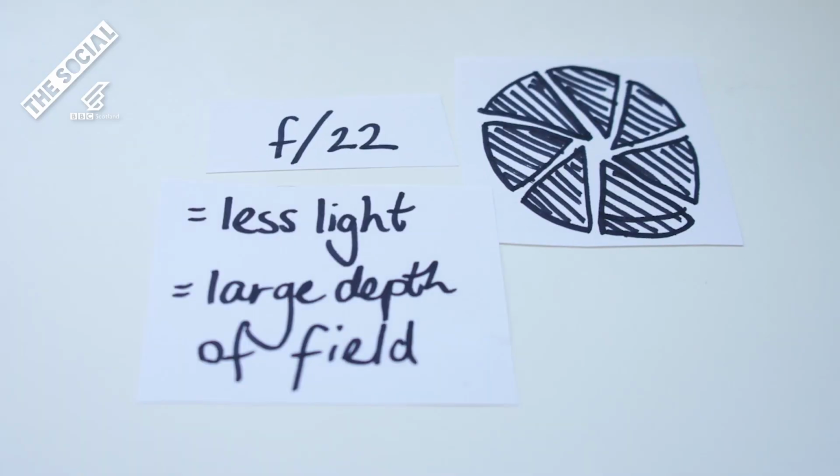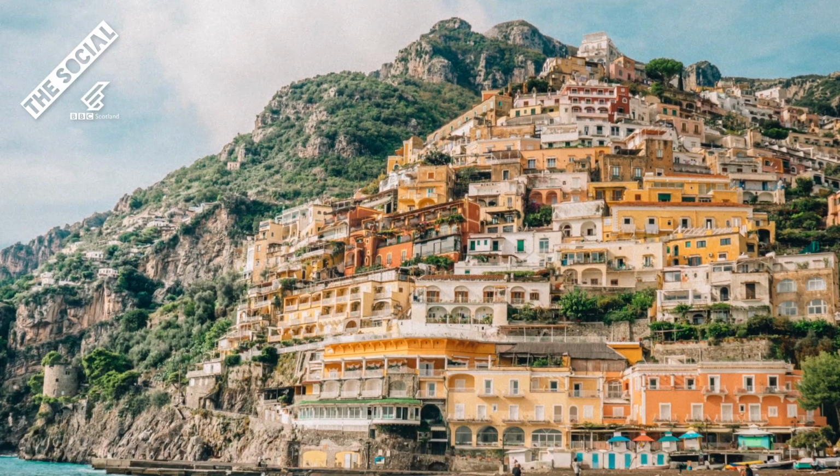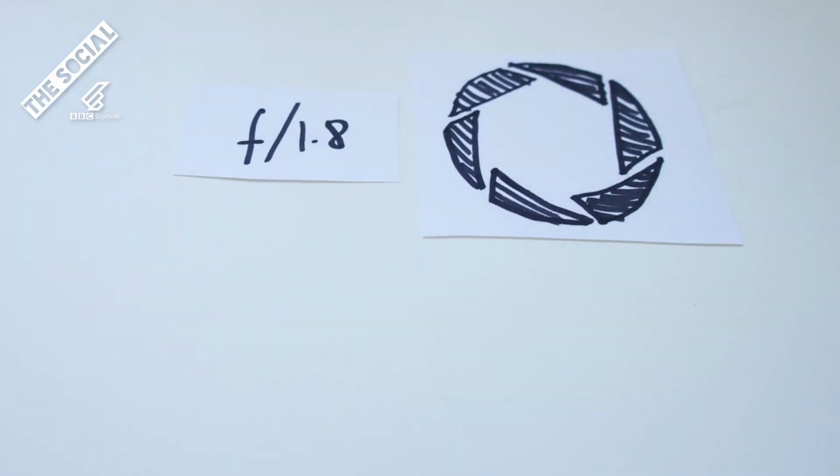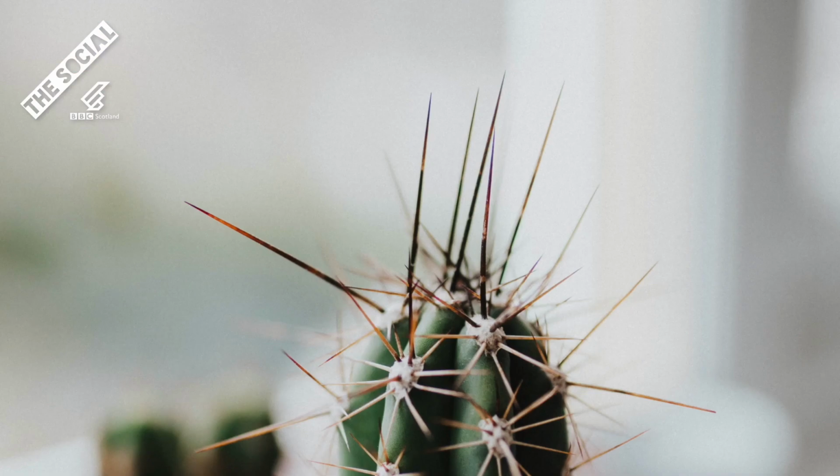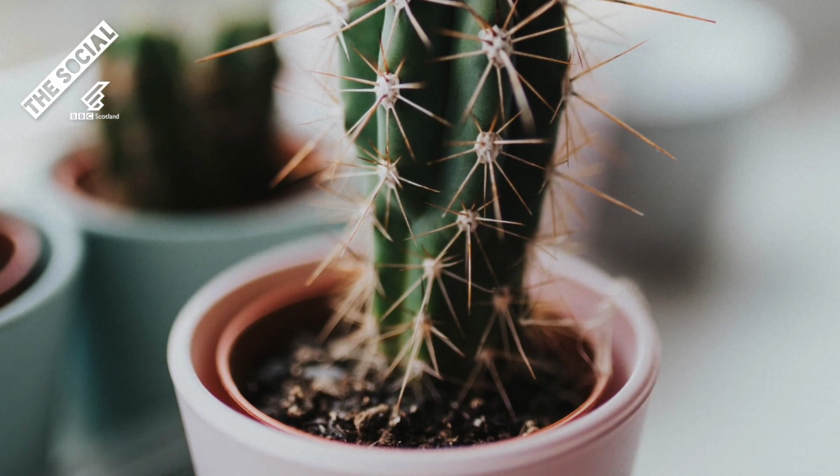Basically, the higher the number, such as f22, the smaller the aperture. If you shoot on f22, everything should be in focus. So it's really good for things like landscapes, so you get everything in focus and nothing's blurred out. And with a lower f-stop, such as f1.4, it's more suited to things like portraiture, macro photography, and product photography.